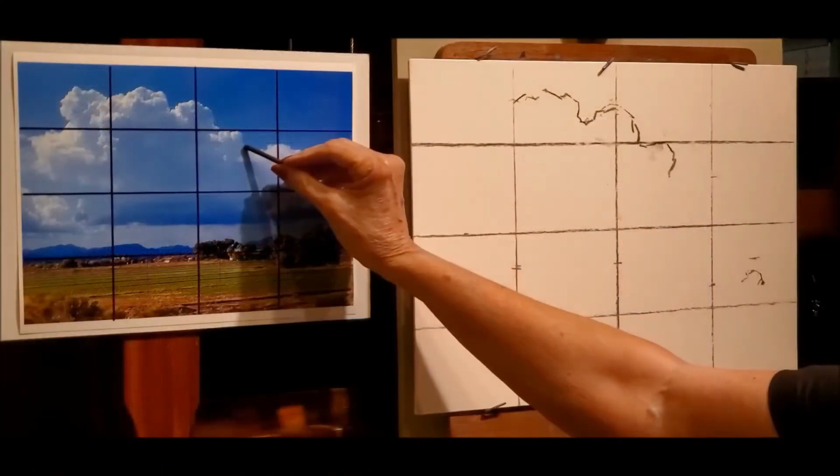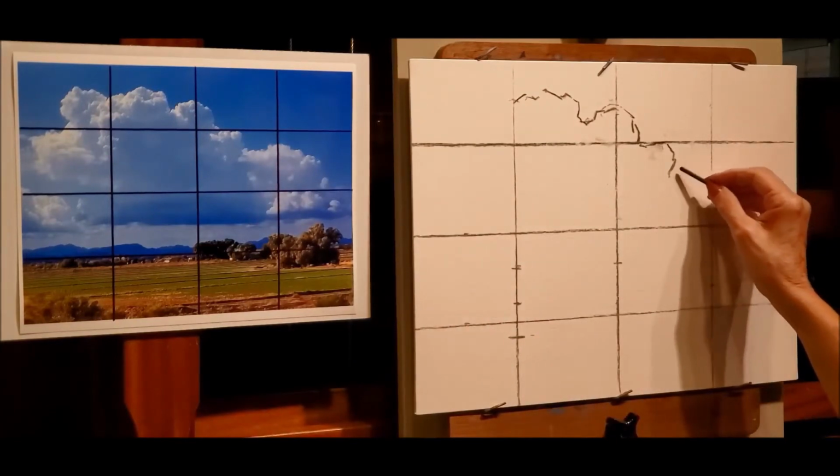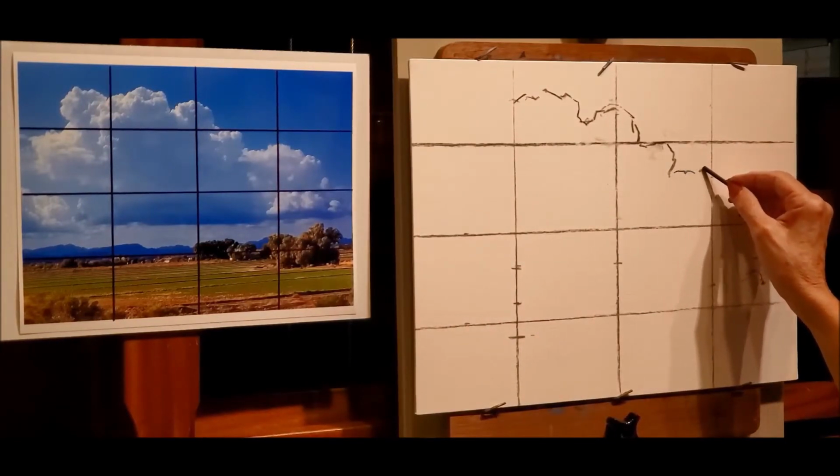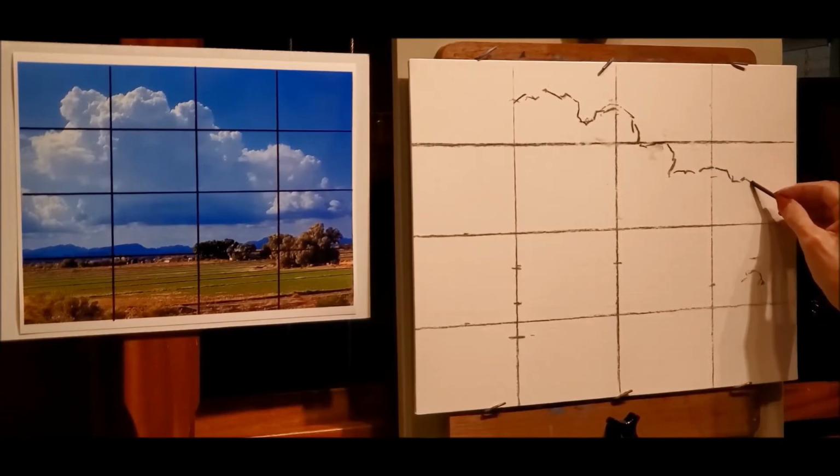Look at these shapes right here. Pay attention to your negative shapes. This will help you get your drawings on, and give you a little bit better feeling. Keep your proportions right, some changes.